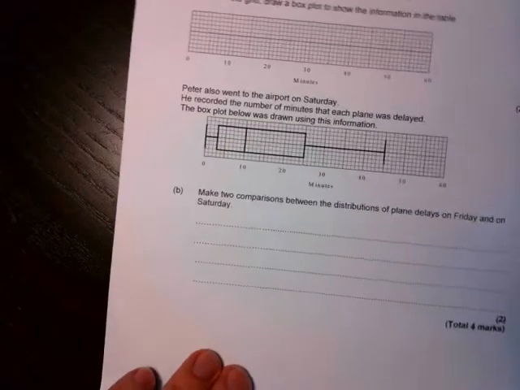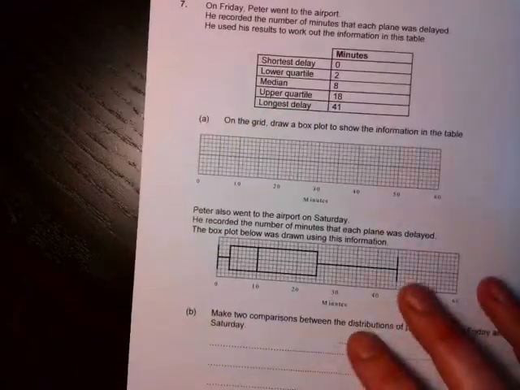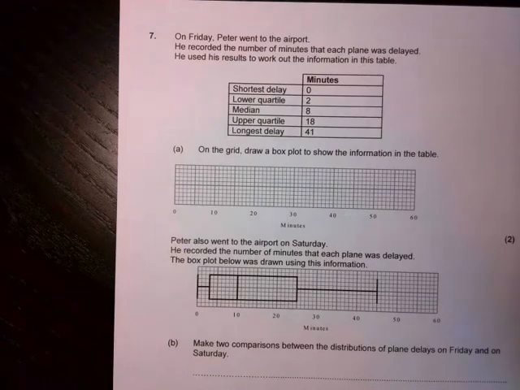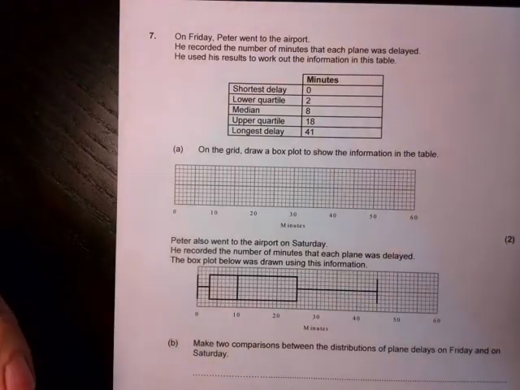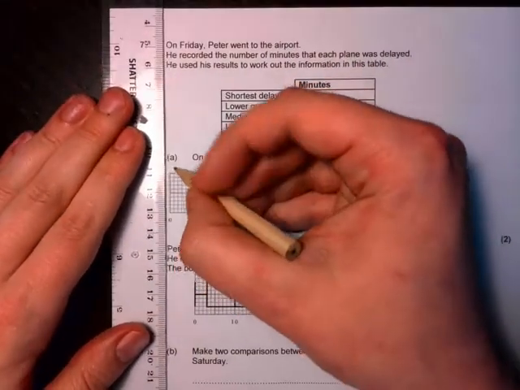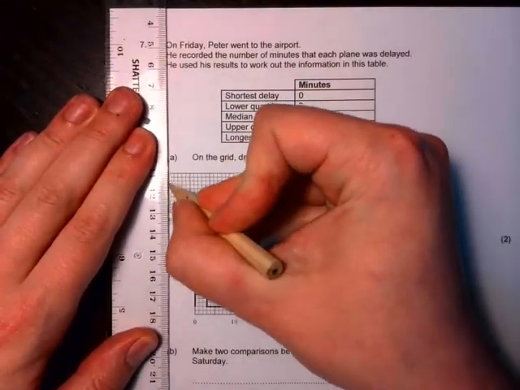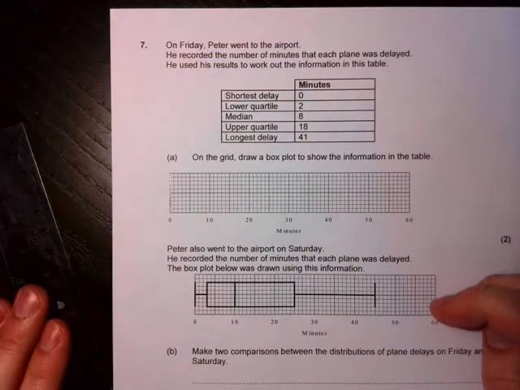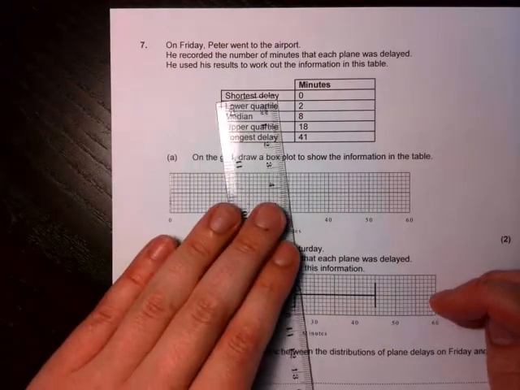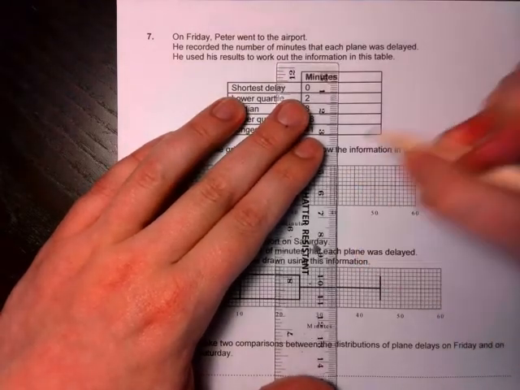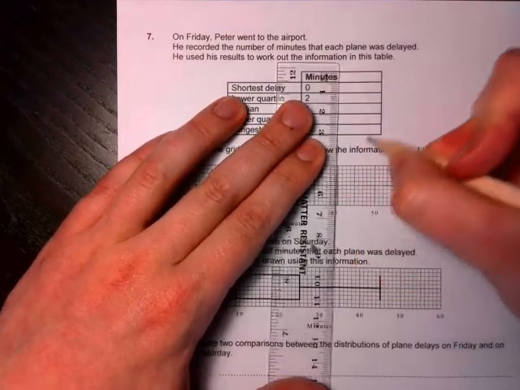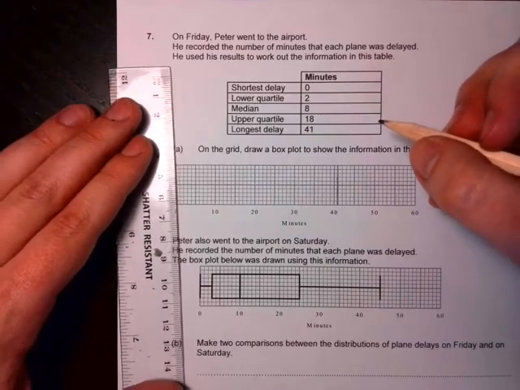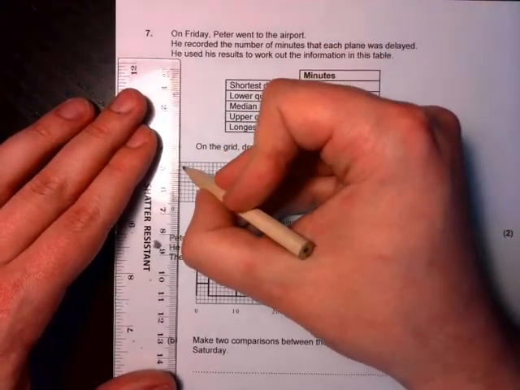Okay, last question. On Friday, Peter went to the airport. He recorded the number of minutes that each plane was delayed. He used the results to work out the information in the table below. Draw a box plot. Minimum was 0. Maximum was 41. Lower quartile was 2.